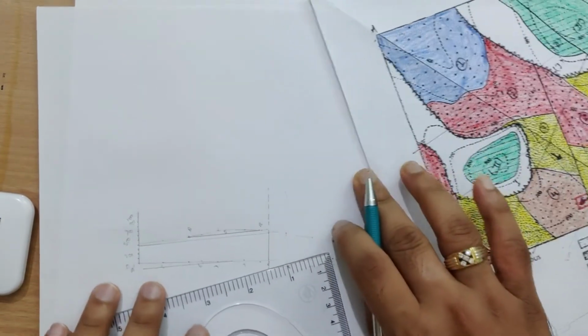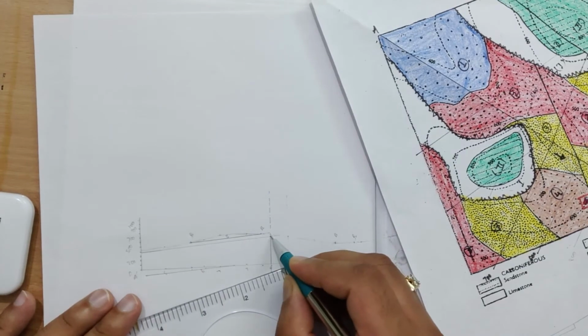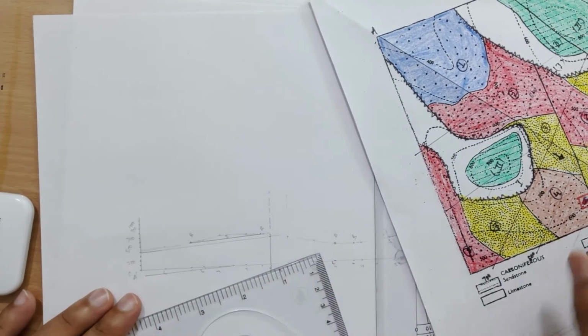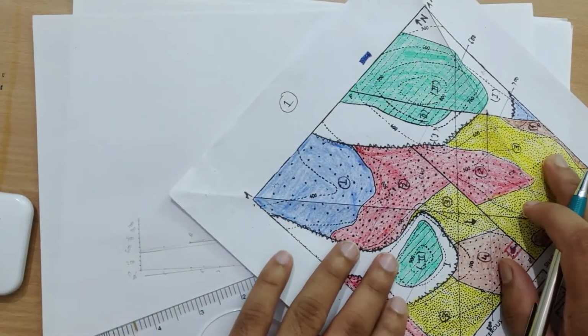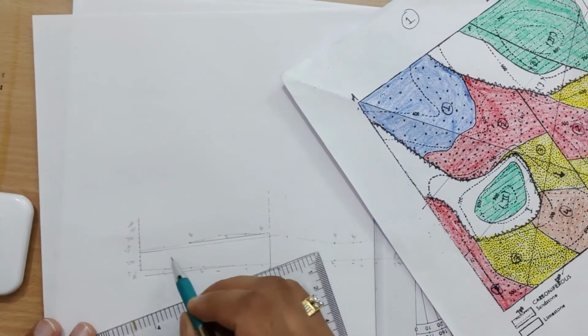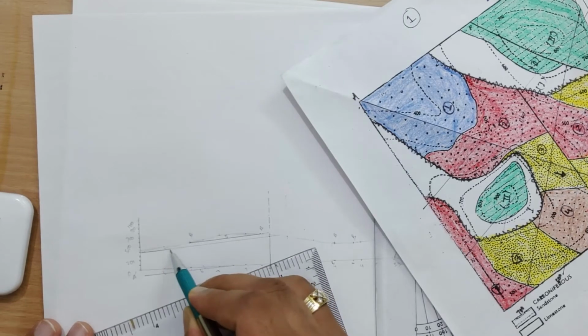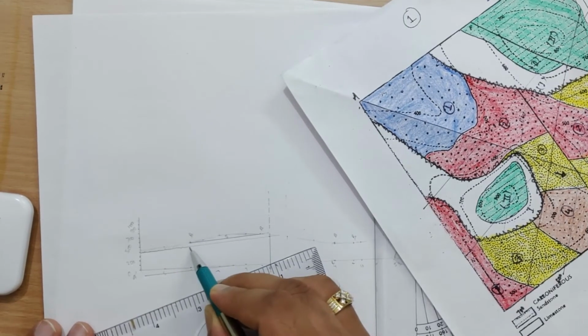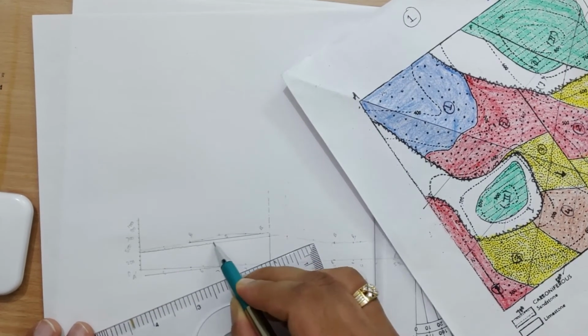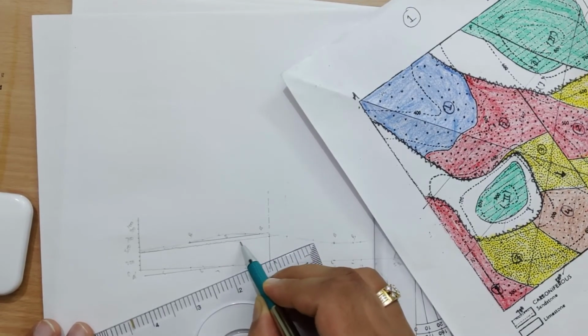So this is our plane of unconformity. This will be our first bed. Now whatever bed we have to draw, we will draw below this.